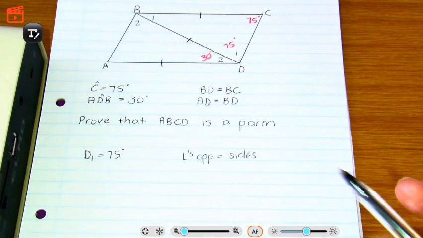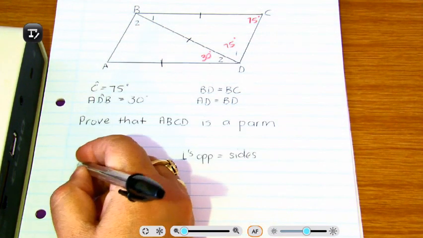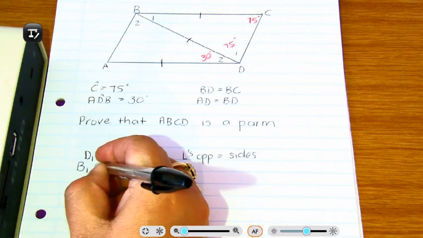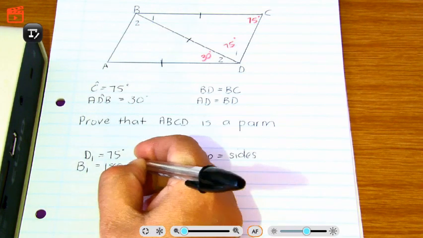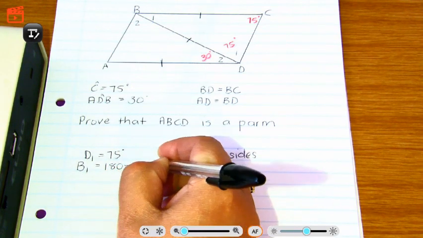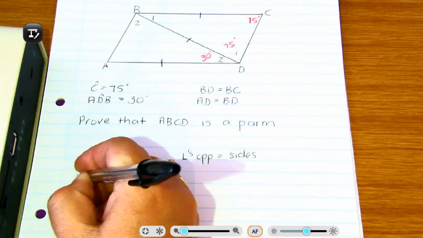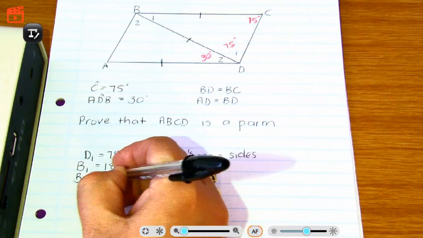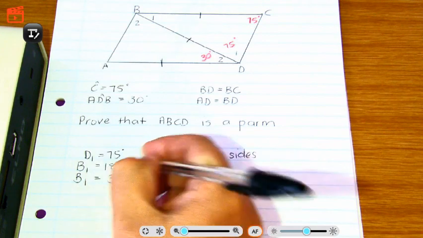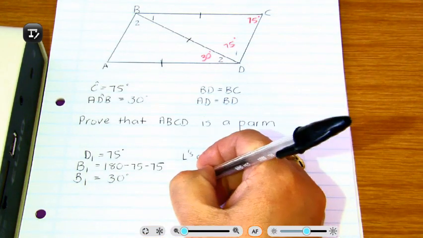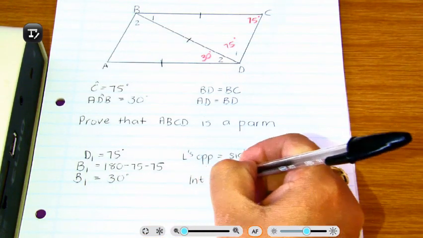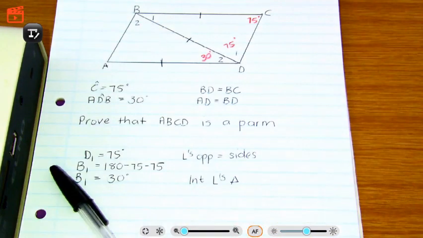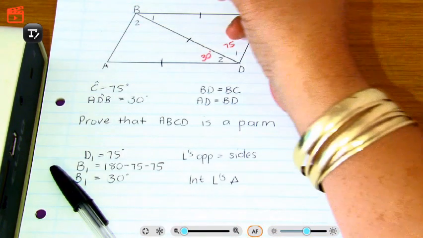We can work out that B1 is equal to 180 minus 75 minus 75. So angle B1 is equal to 30 degrees. My reason would be interior angles of a triangle. So I'm going to fill that in there. B1 is 30 degrees.